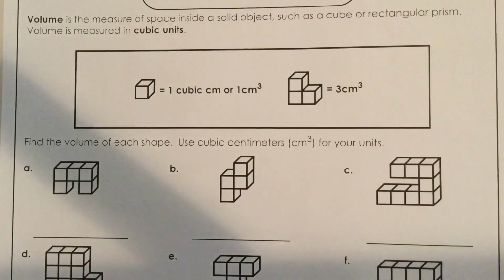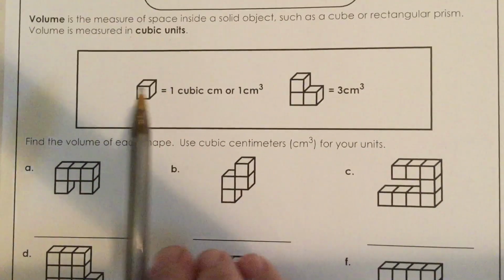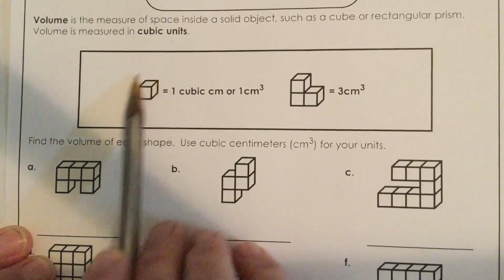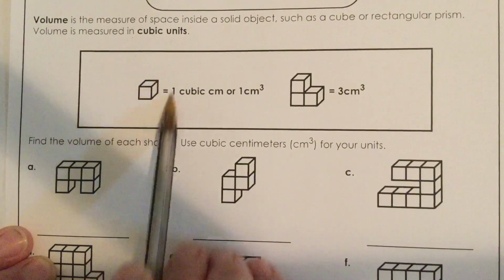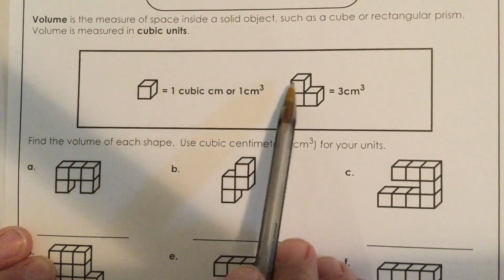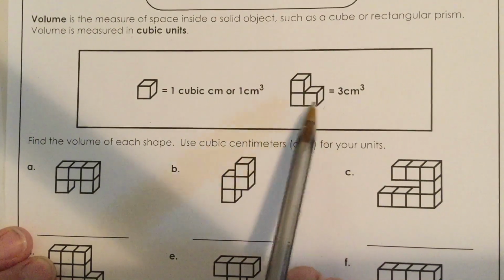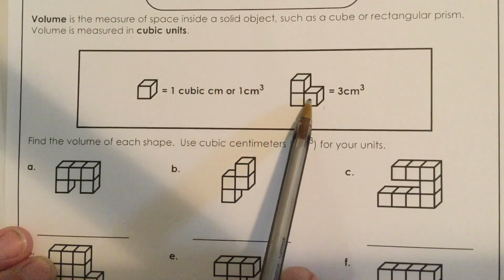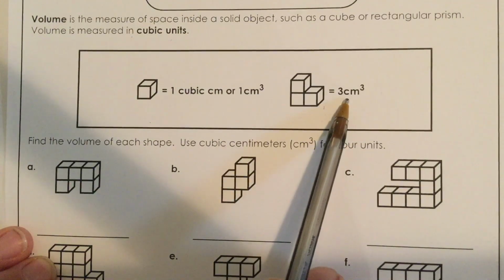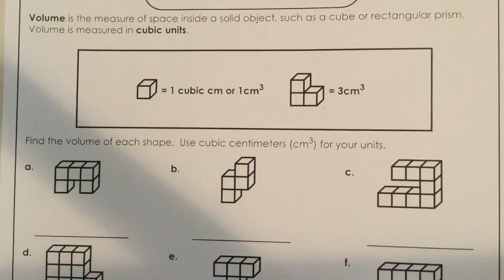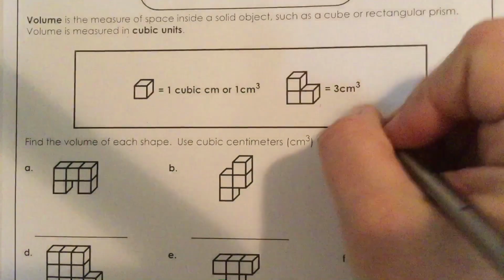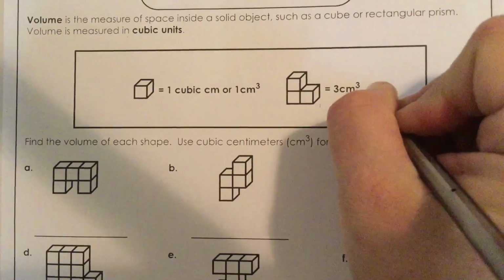Volume is measured in cubic units. So as I showed you, this is what 1 cube is. 1 cubic unit. So when we find the volume of a shape, we count how many cubes there are. 1, 2, 3 cubic centimeters. Okay? And in this case, we're going to talk cubic units. So we would put units cubed.